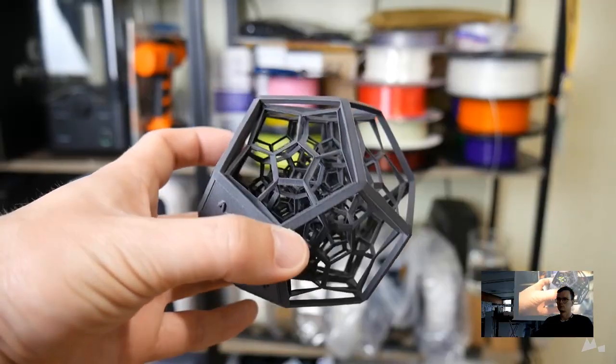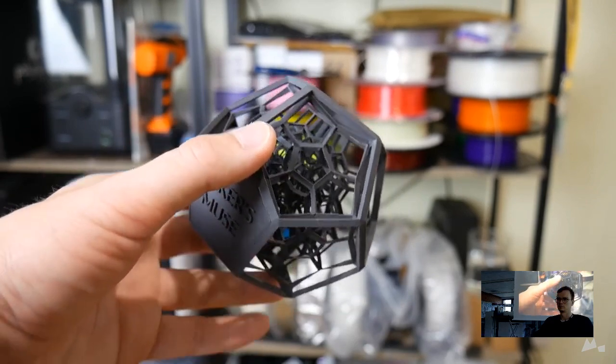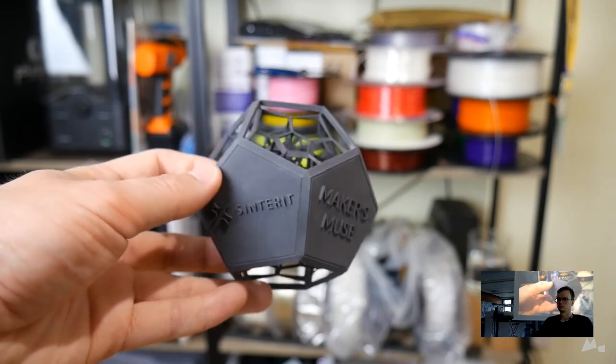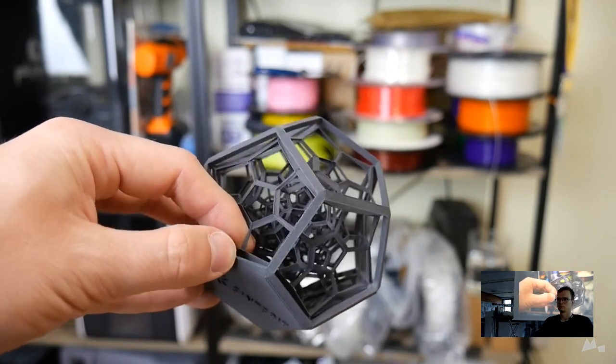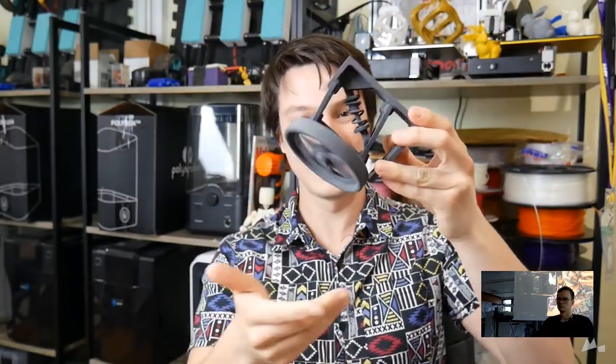These are example models from Sintratec, a company based in Poland, and Sintratec is a desktop SLS machine. They sent me this incredible cube. They sent this insane part-in-part wheel assembly.